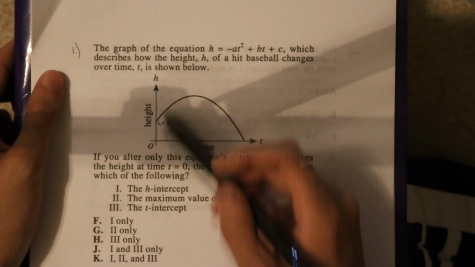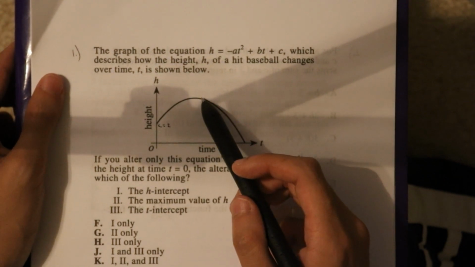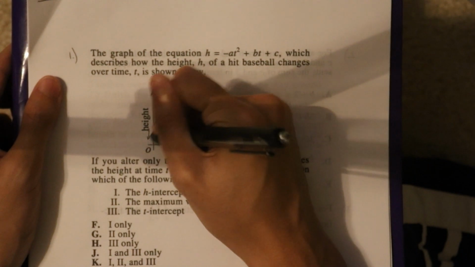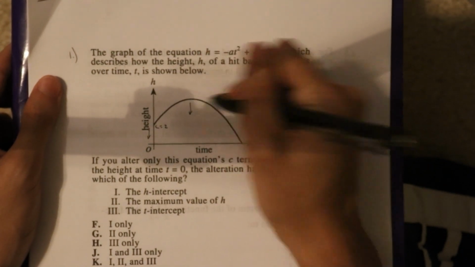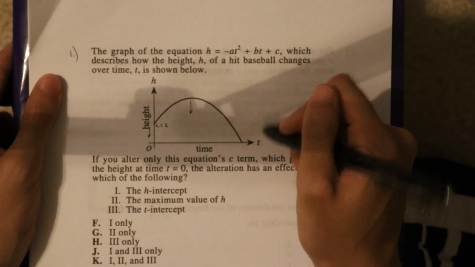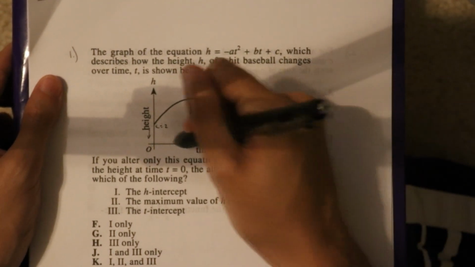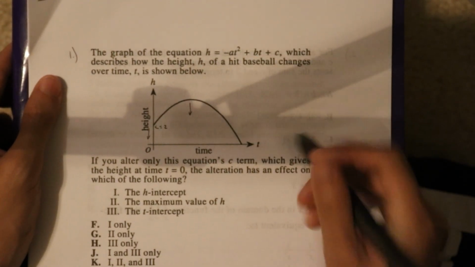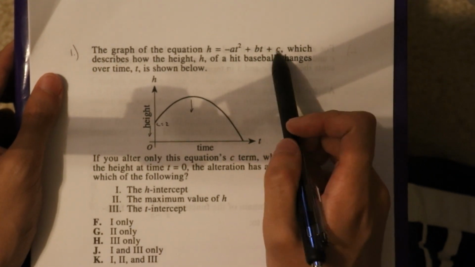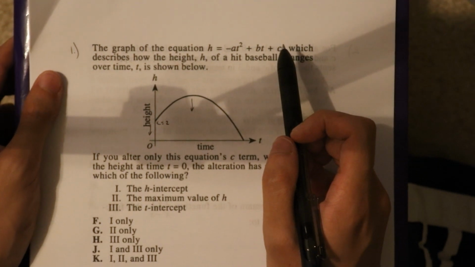So it would affect the height. It would also affect the maximum value. The maximum value of h would go down, and so would the t term. As time goes on, that will also decrease. So everything is affected depending on how the c term is altered.